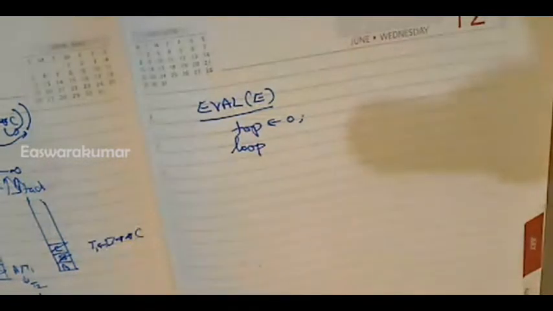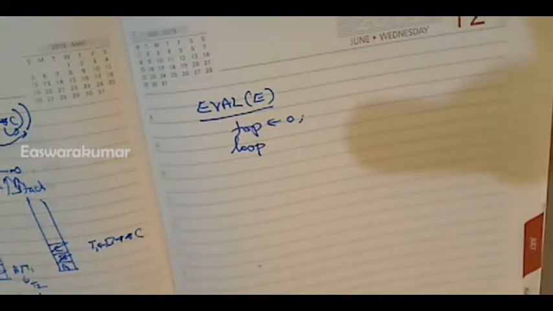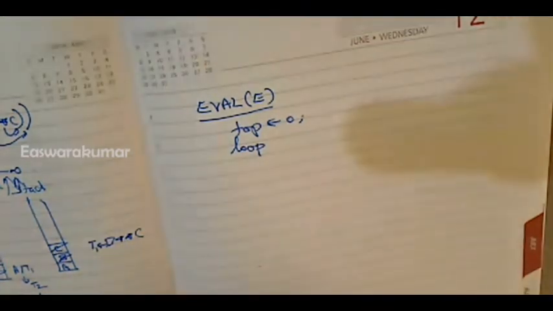It is something like repeat until: repeat something until a condition is satisfied. But loop forever means it is an infinite loop, something like for(;;). So there is no condition. We give a breaking condition or return condition inside this loop. So this is an infinite loop.